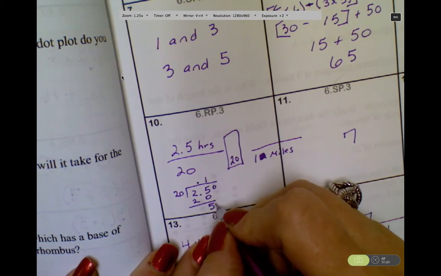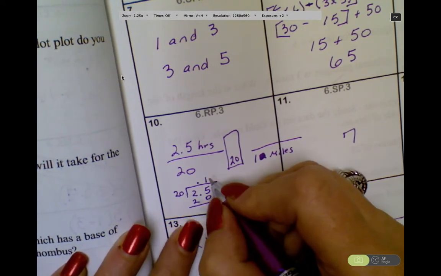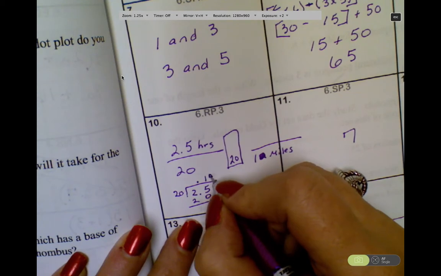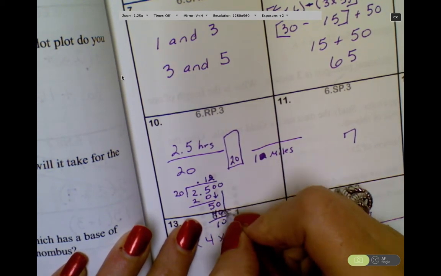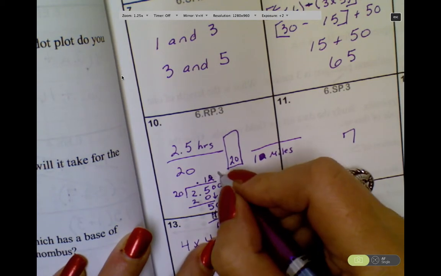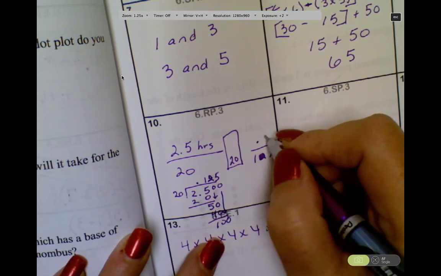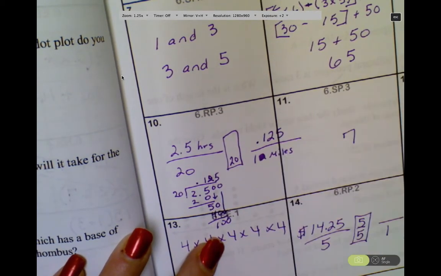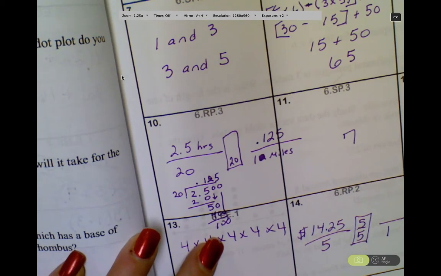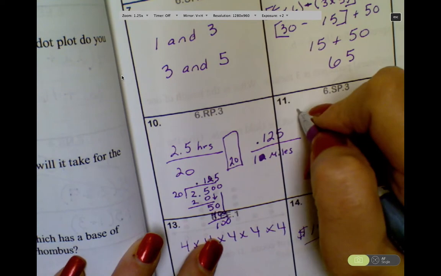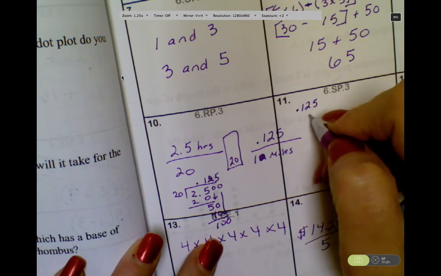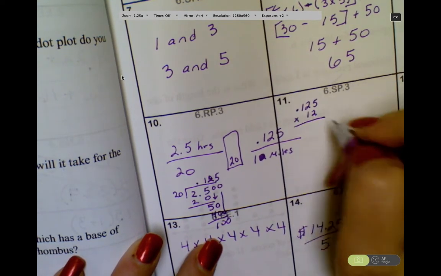I need to add a 0 and bring it down. 20 goes into 50 2 times. Add a 0, bring it down. 20 goes into 100 5 times. So it is 125 thousandths of an hour for 1 mile. Once I do that, I can take my 1 and 125 thousandths and I can multiply it times 12.